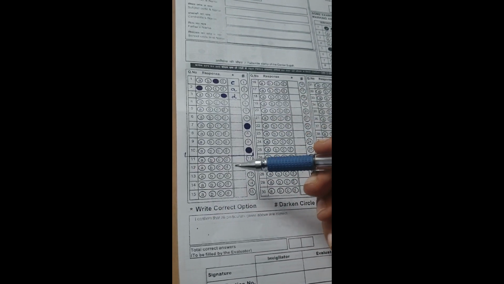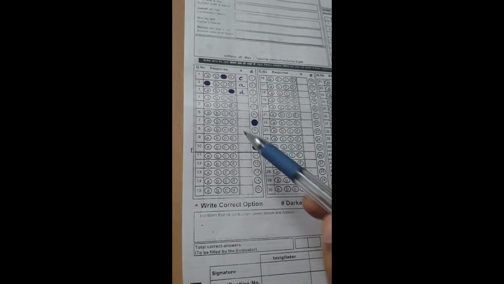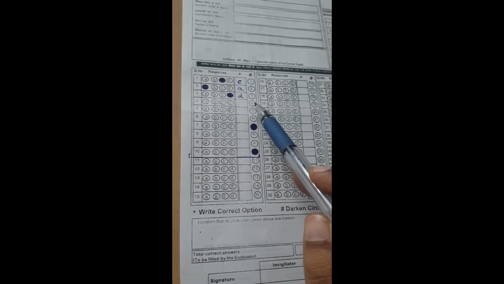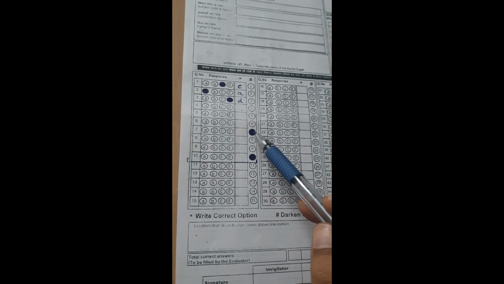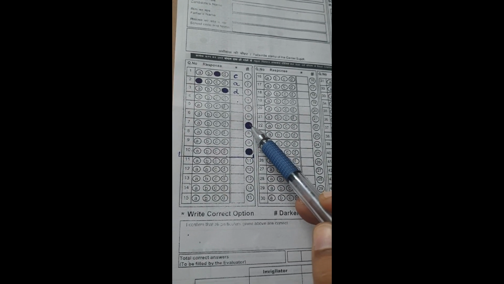The rest you will attempt, and you are going to keep on coloring the bubble and writing the alphabet here. This is how you're supposed to go about marking the bubbles and writing the answers in the star section and coloring the bubble in the hashtag section for the question you are leaving.